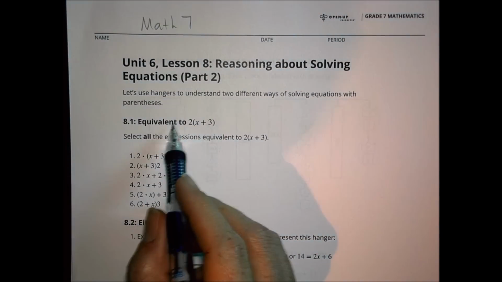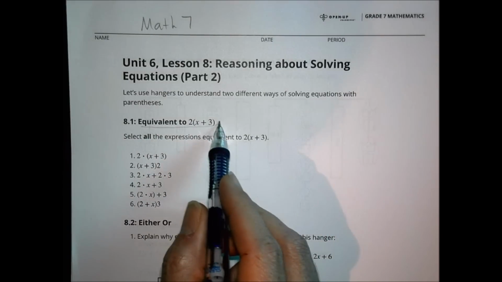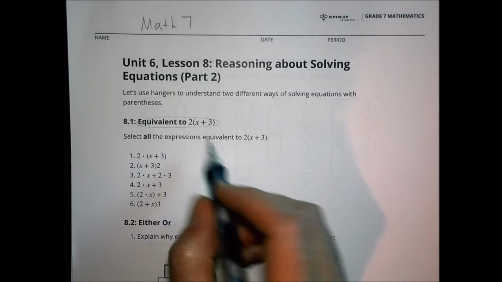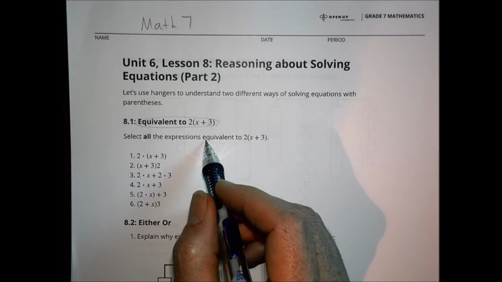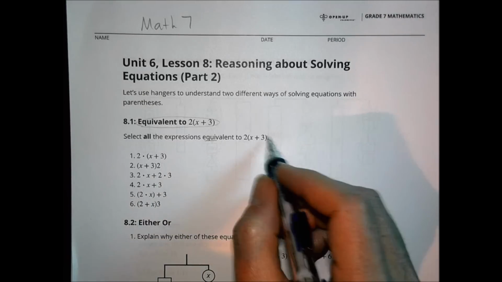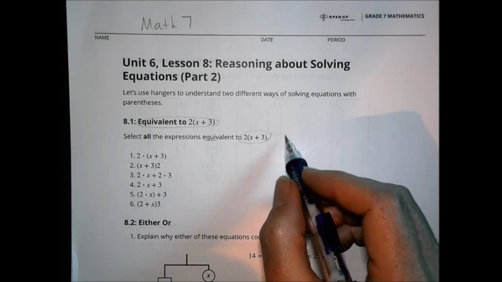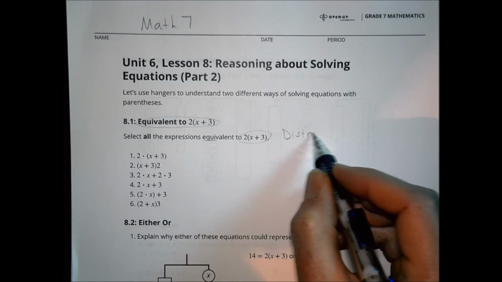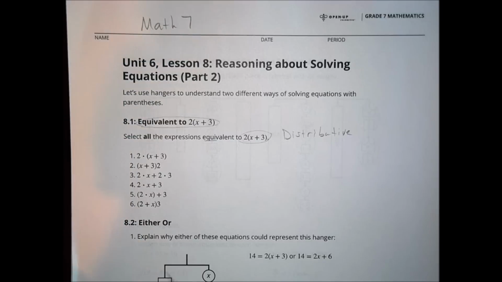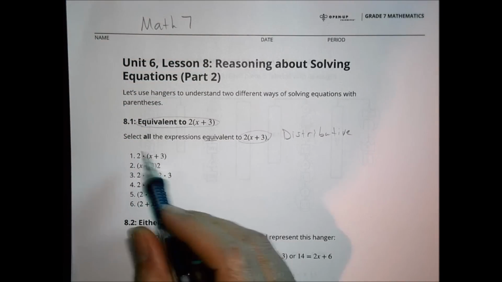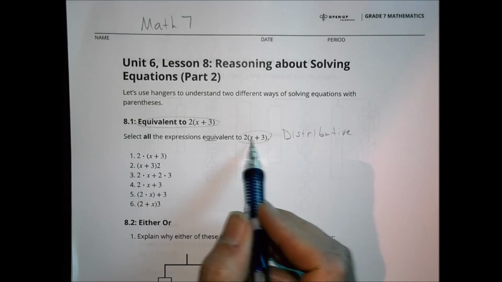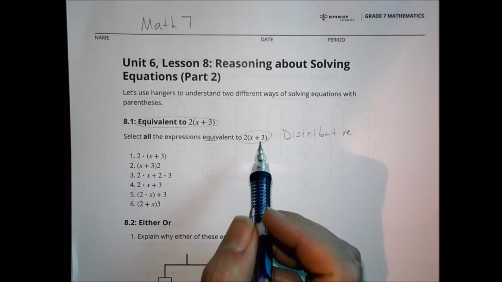So first of all, I'll begin with a section called equivalent to 2 times the quantity x plus 3. Remember, we're looking at things that are equivalent to, it almost has a little bit of that word equal in it, meaning it's pretty much the same thing. And this little section in its warm-up is really dealing with, do you remember the distributive property? Is really the question here that's in play. And so when you look at these different expressions here, we're trying to decide which ones are equivalent to 2 times the quantity x plus 3.